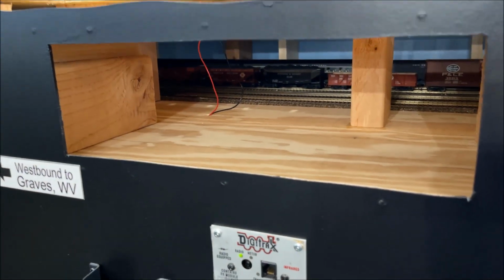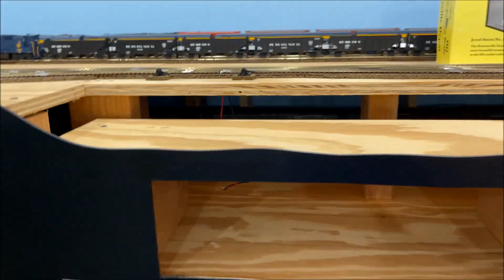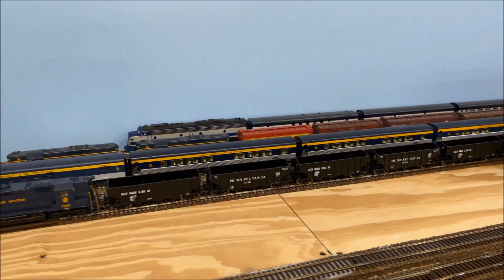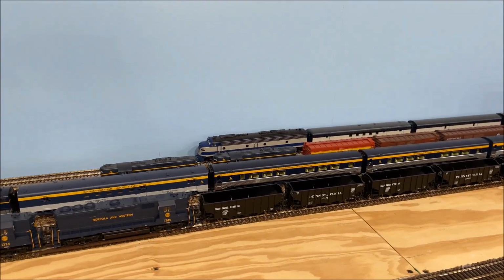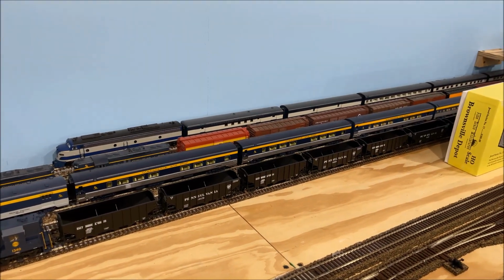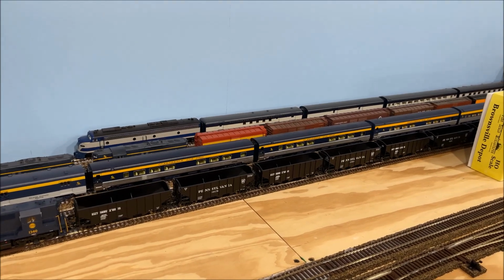That one's just a 3-track staging yard that doesn't generate a lot of traffic. But above that one are 2 more, and they will facilitate the upper main line. The back 3 tracks is Richmond, Virginia, and the 3 tracks toward the front is Portsmouth, Ohio.